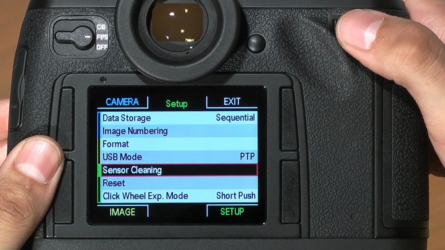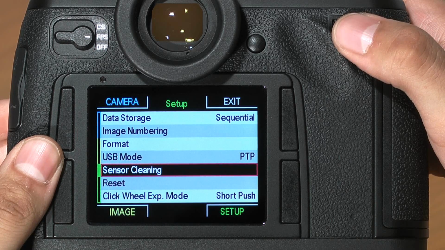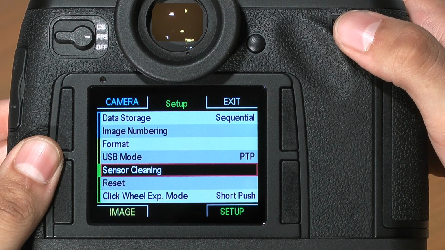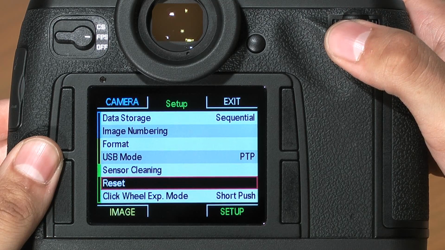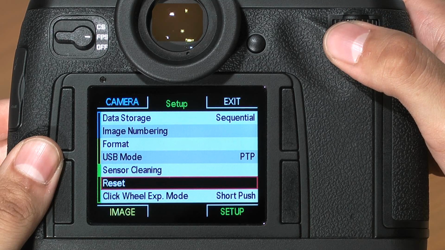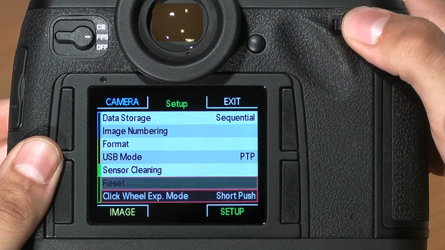Sensor cleaning flips open the mirror and opens the shutter, giving you access to the Leica S2's sensor. You can use a blower bulb or cleaning swabs. However, when you're cleaning the sensor of the S2, be very careful as not to damage or scratch the sensor glass. Next, reset. This will reset the camera's functions to default settings.